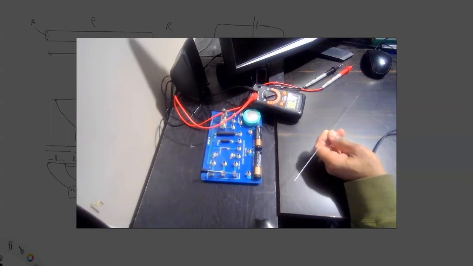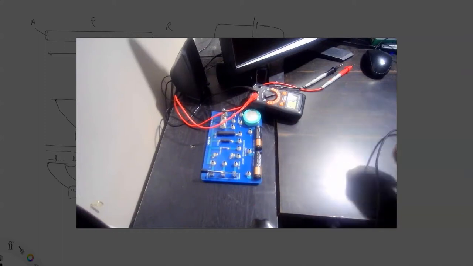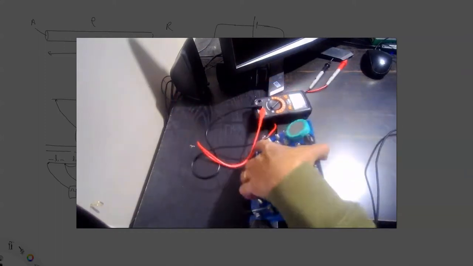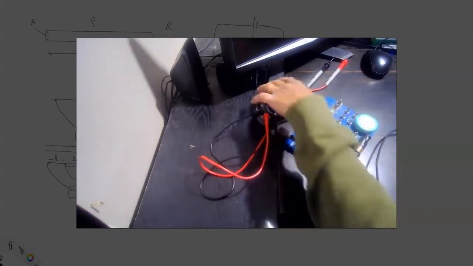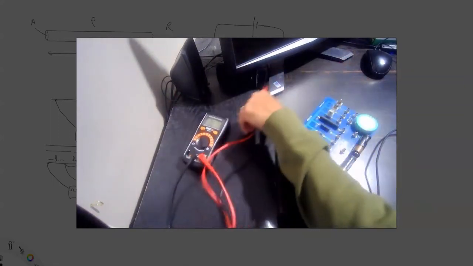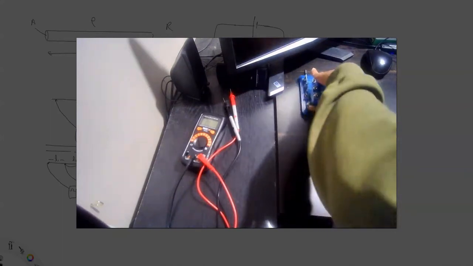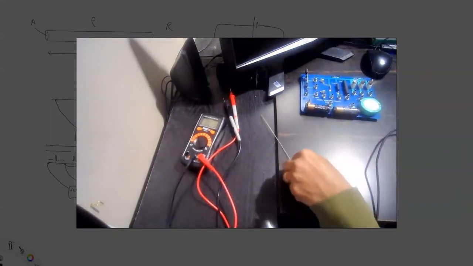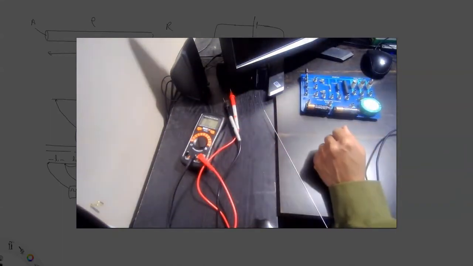It looks like a silver color wire, so let's call it the silver color wire. Take the circuit board. Again, I'm going to give you all the readings, so you don't have to worry about the numbers on the meter. I'll give all that to you.